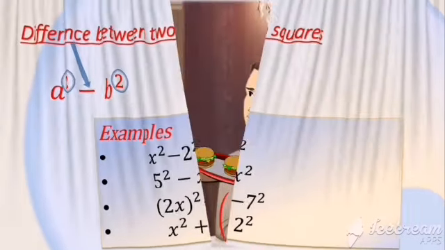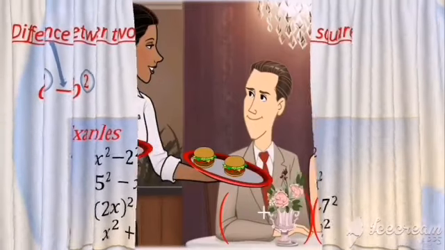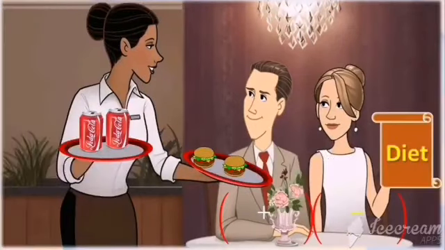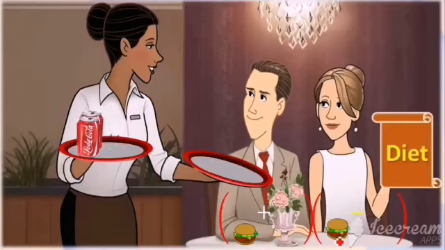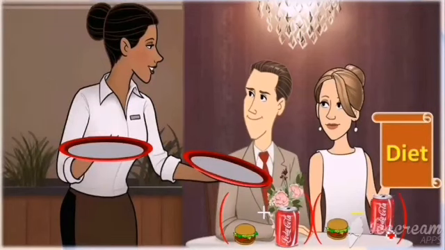Very good. Now, I need you to look at this demonstrative picture. Look carefully at the waiter. What's the waiter doing? The waiter is distributing the meal equally between the couples. He gave one hamburger for the man, one hamburger for the lady, one soft drink for the man, and one soft drink for the lady.